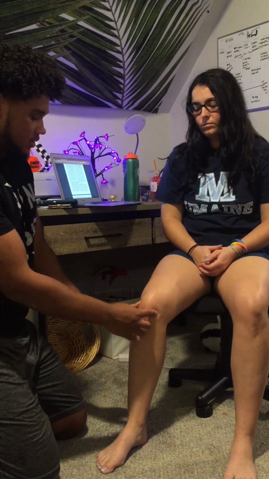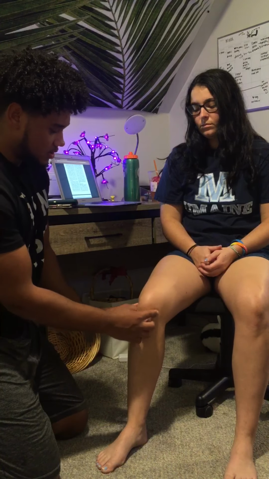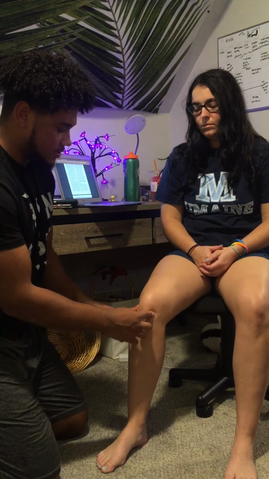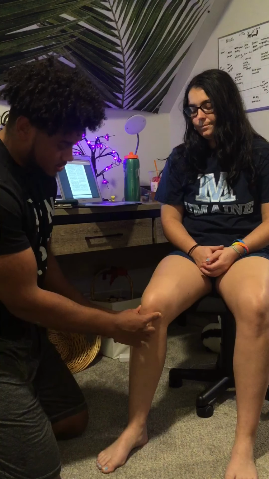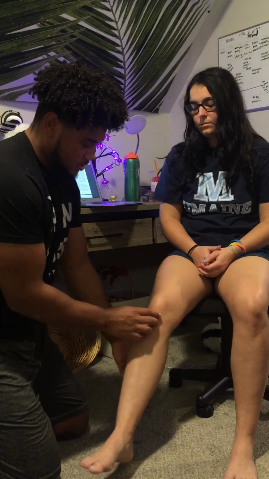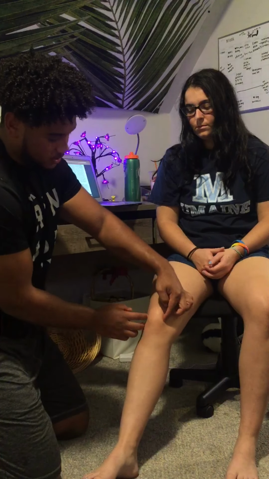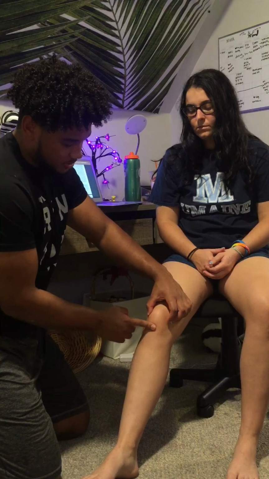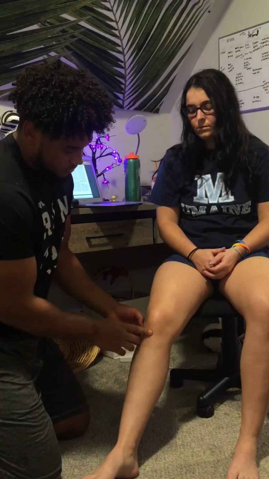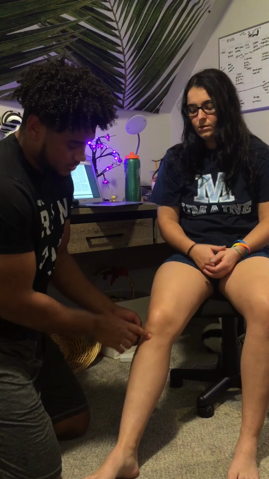And if we go to the front of the knee, here's the fat pad, and there's also the tibial plateau, inferior to the femoral condyles. And if you extend your knee, this is the patella. Here's the medial border, lateral border, the base, and then the apex. And then inferior to that is the tibial tuberosity.